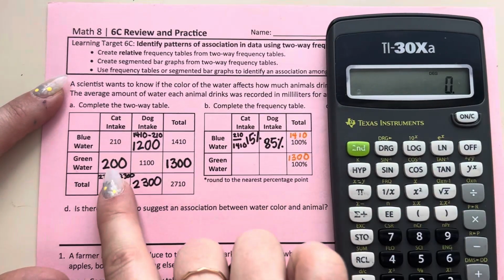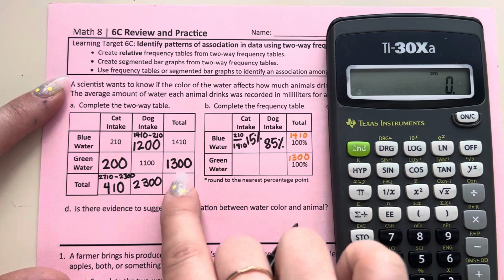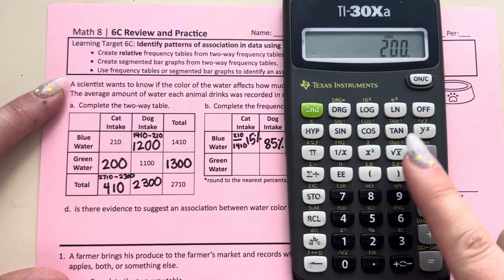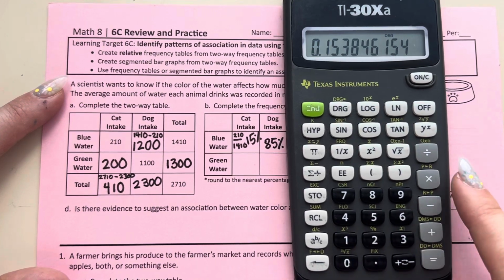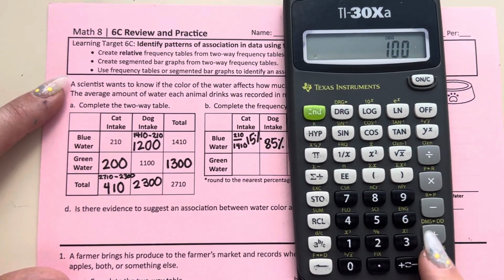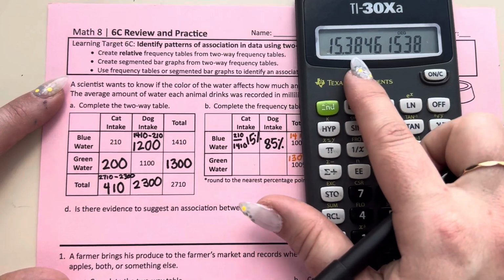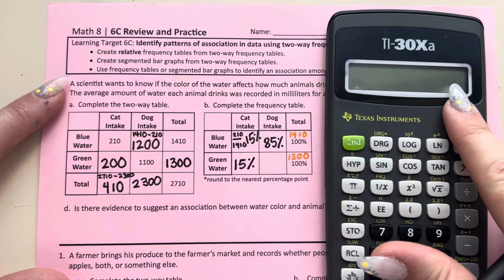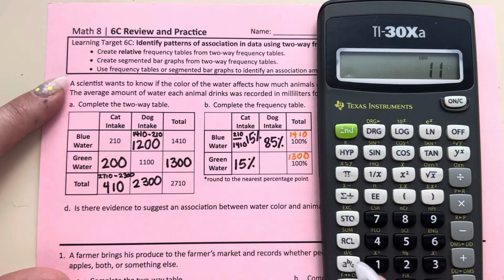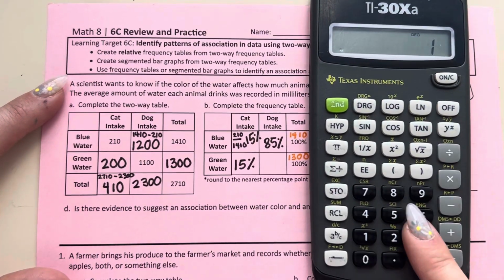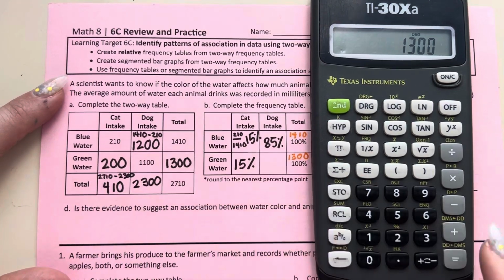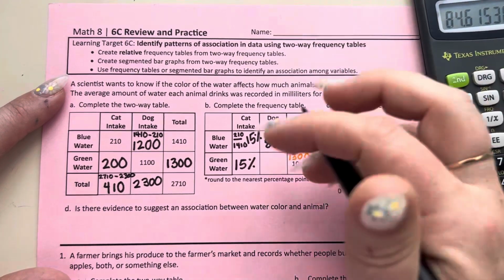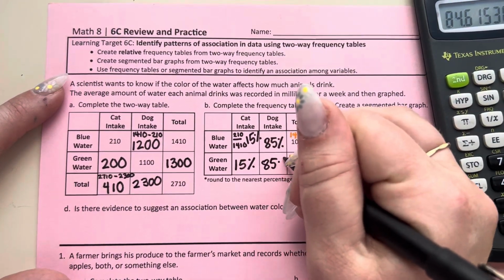Next, I'm gonna do the green water. So I have cats drank 200 of that 1,300. So 200 divided by 1,300, and then multiply it by 100. We've got 15.38. I'm gonna round that down to be 15%. And then 1,100 divided by our total for green water, which is 1,300 times 100, so 84.6. That would round up to make this 85%.